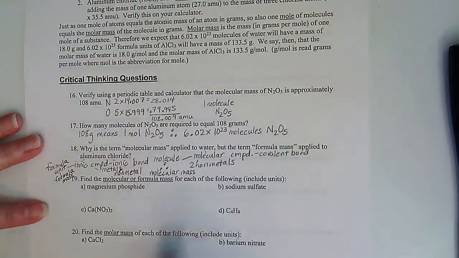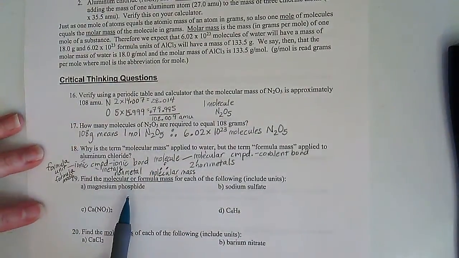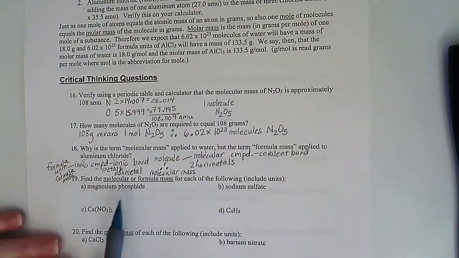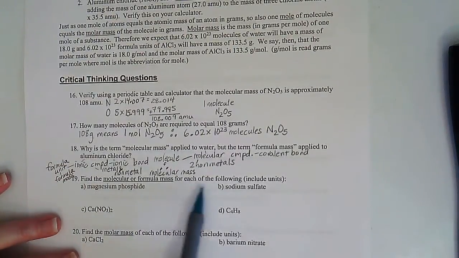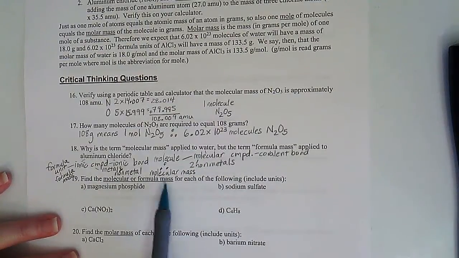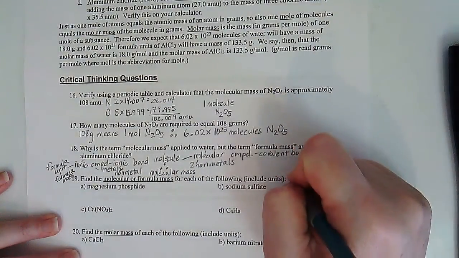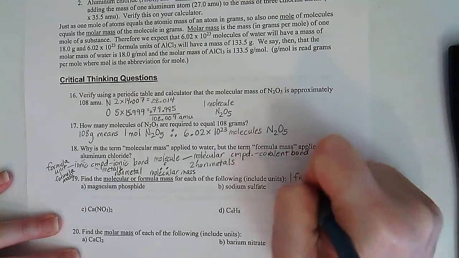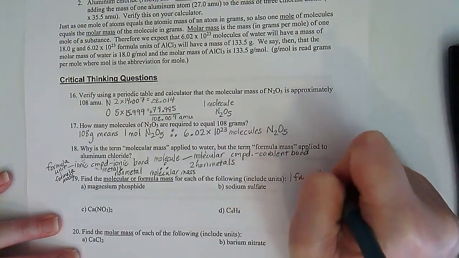Okay, so question 19 asks us to find the molecular or formula mass of each of the following, including units. Now, again, I'm talking about molecular formula mass. I'm talking about one formula unit or one molecule.